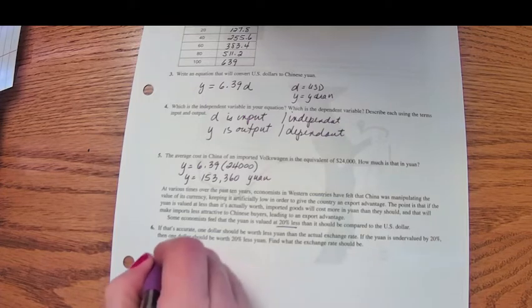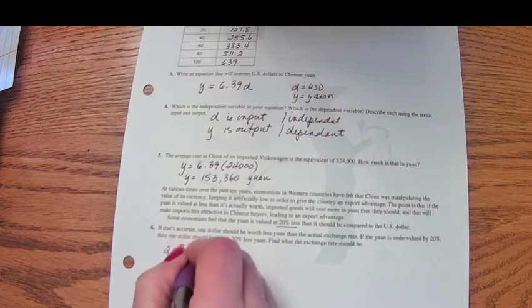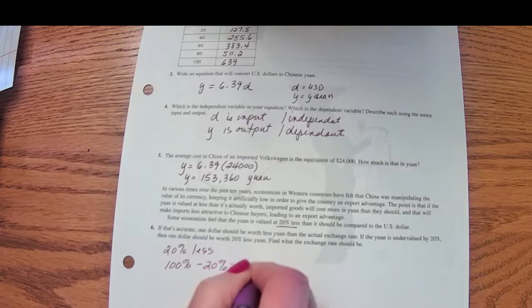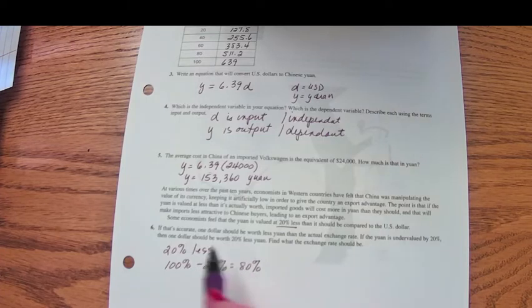So here, 20% less. If you think of the current value as 100%, 100 minus 20 is 80%. We could do this as a two-step process: find what 20% is and then subtract it.